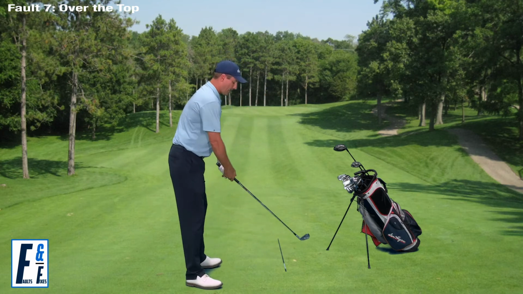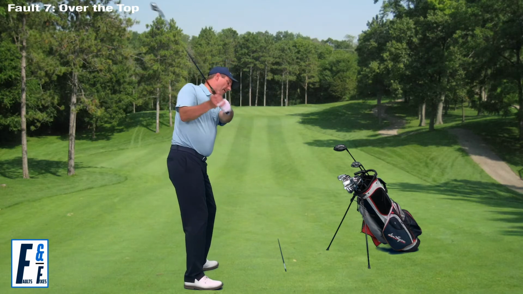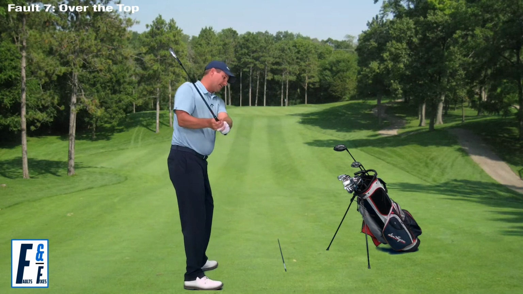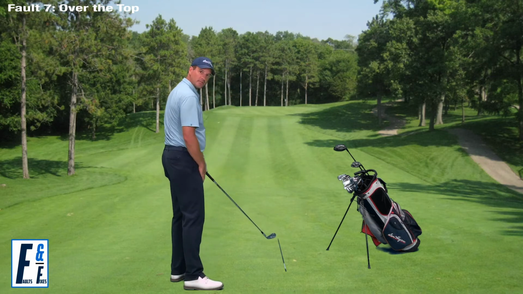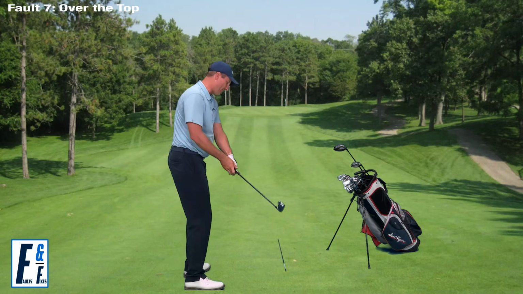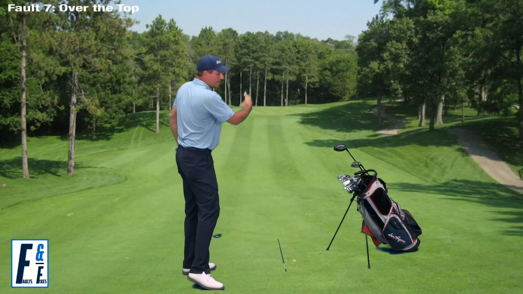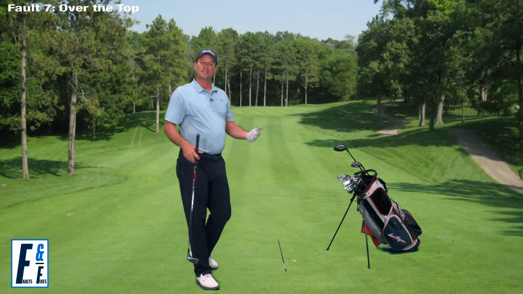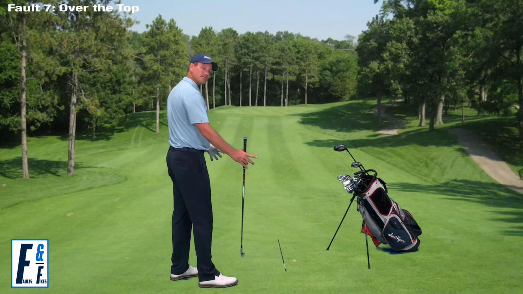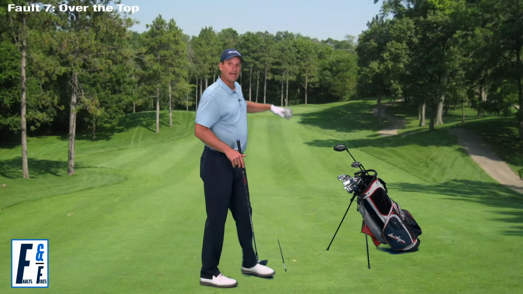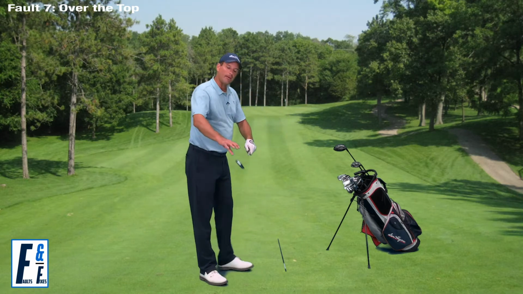So I start going, well, if I go this way, now I can get the path going excessively more to the left and I can get that face to look closer to the target line, right? And I can get that face to kind of get more around like this, but because that path is to the left, we slice it. It starts more left because of where that face is looking, and then it curves back to the right. So we come over the top to combat that open face.